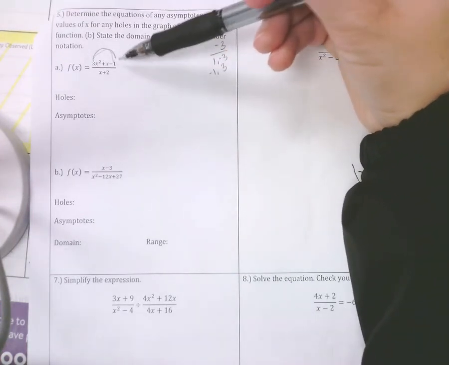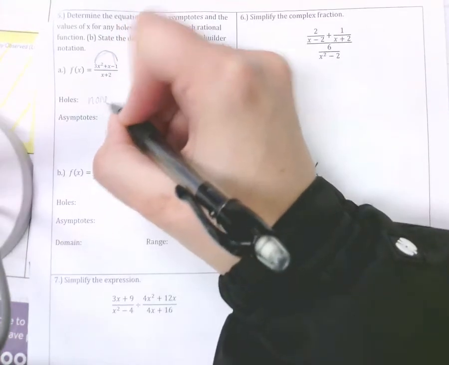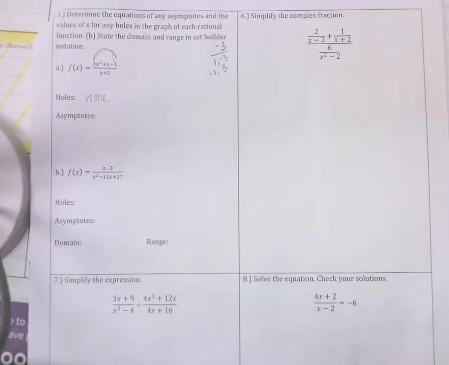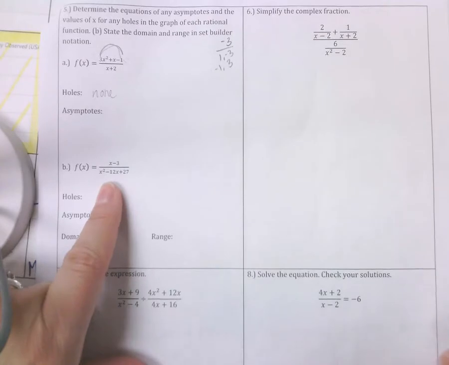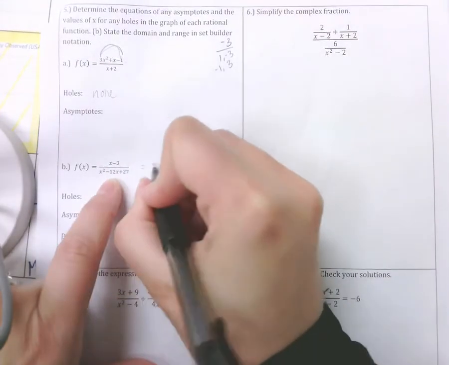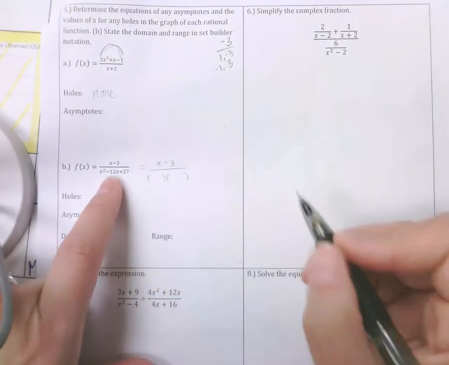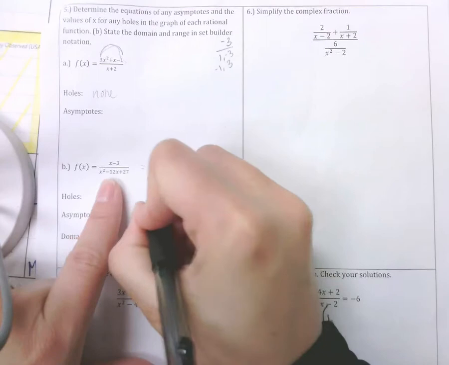So if this doesn't factor, then that means I don't have any holes, because the numerator and denominator don't have any common factors. Now if you look at B, down here, this may factor. Is there anything that multiplies to 27 and adds to -12? There you go.